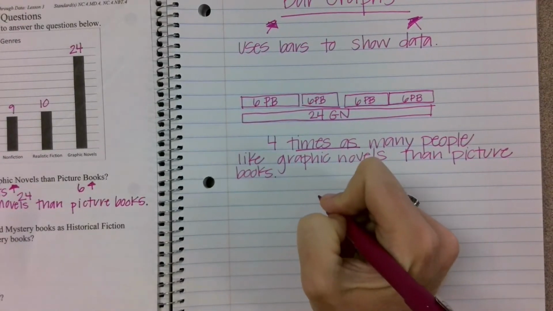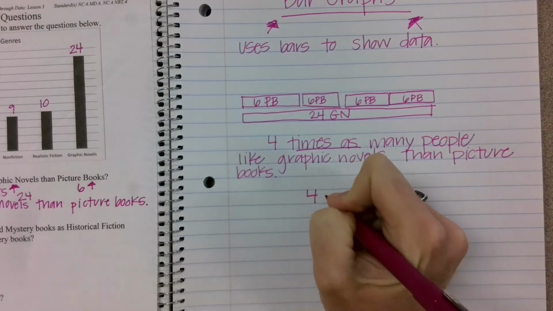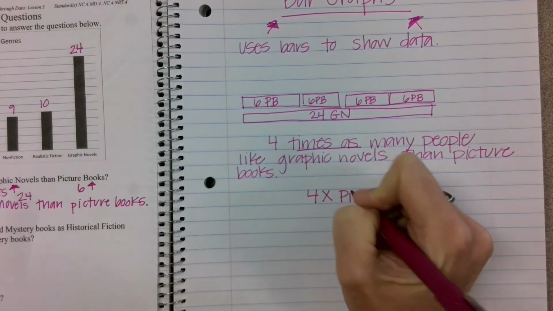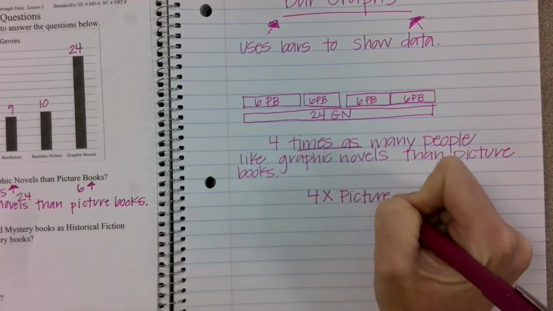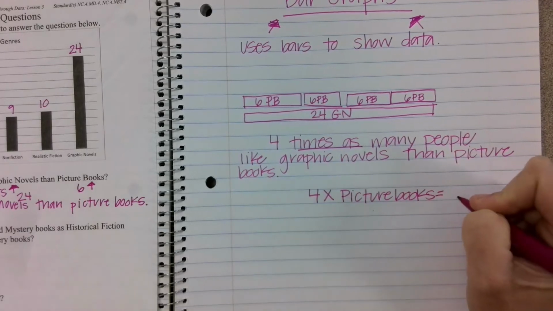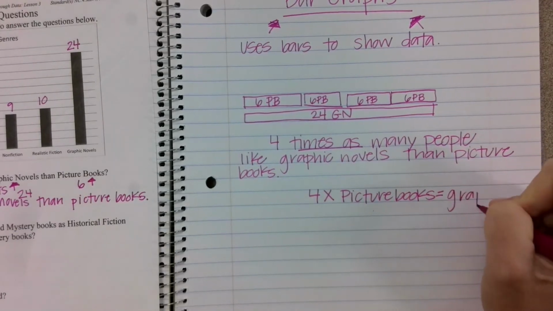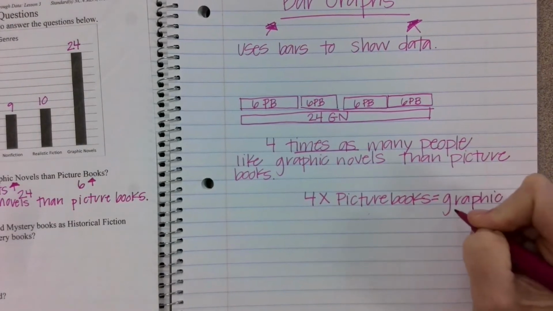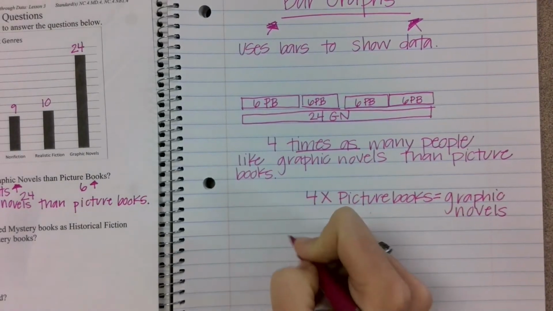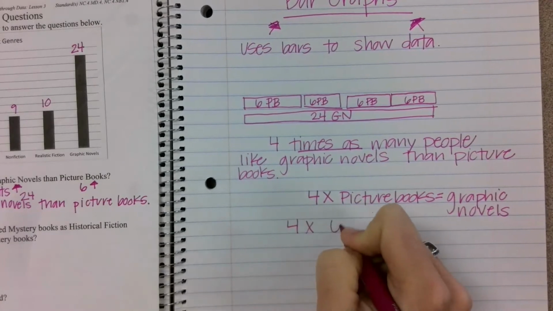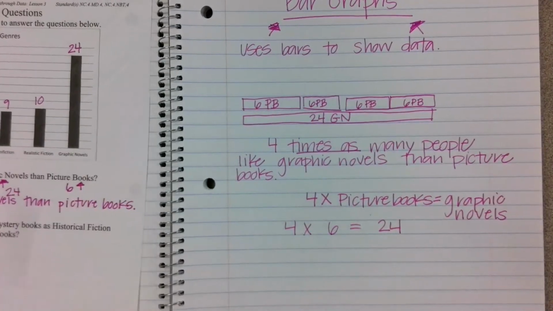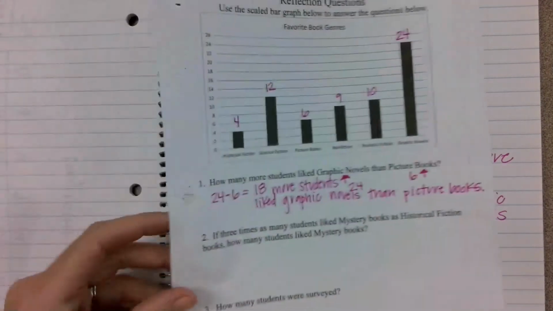We could say 4 times picture books equals graphic novels. And we know that 4 times 6 equals 24. Okay? So let's see here.